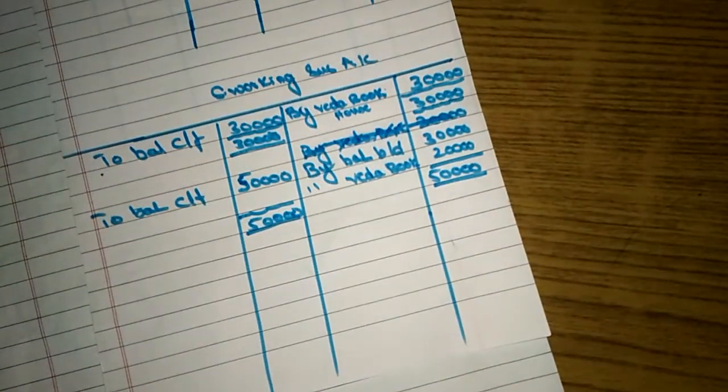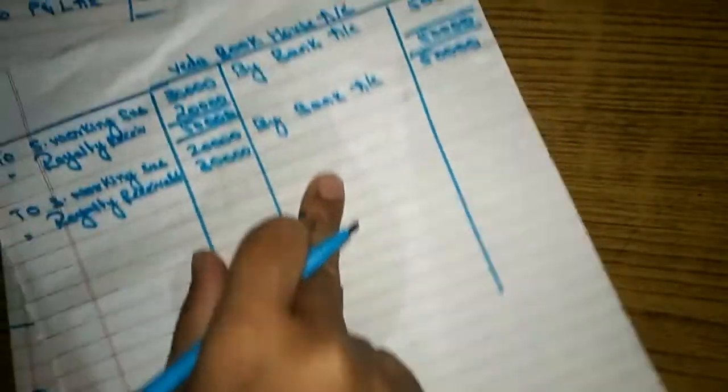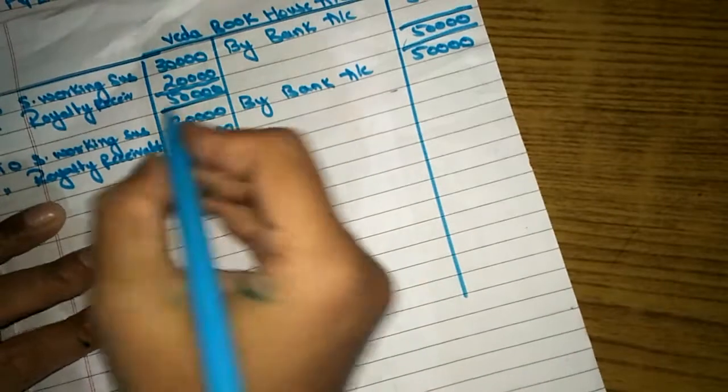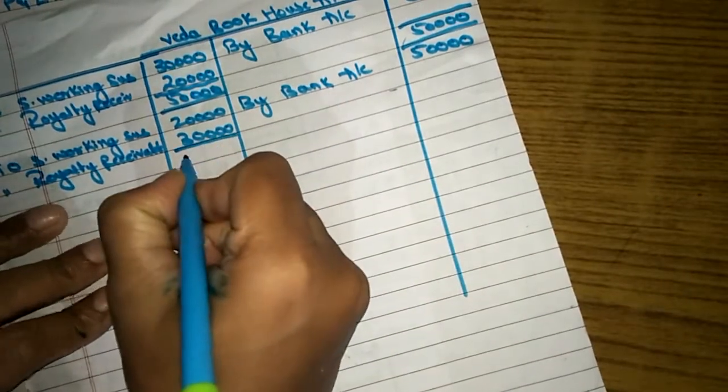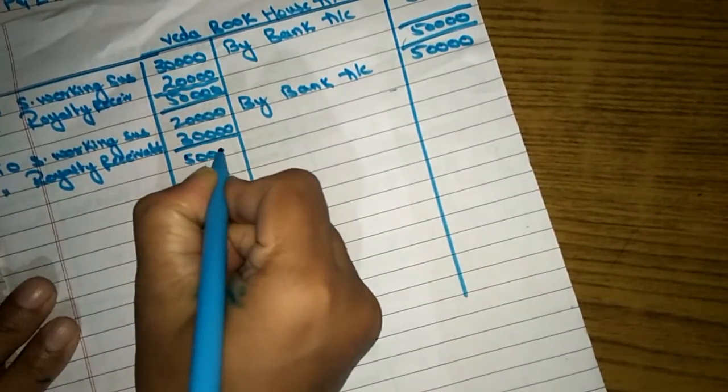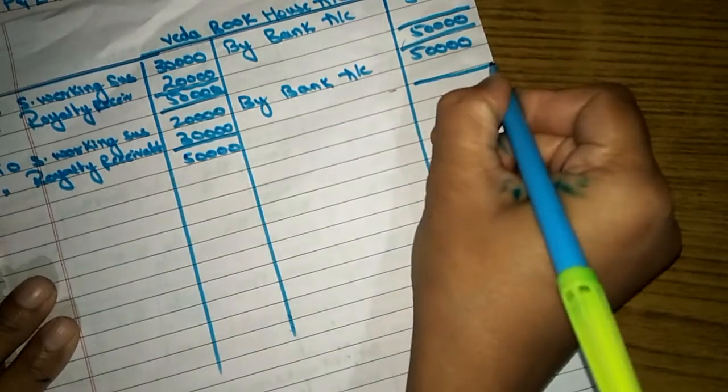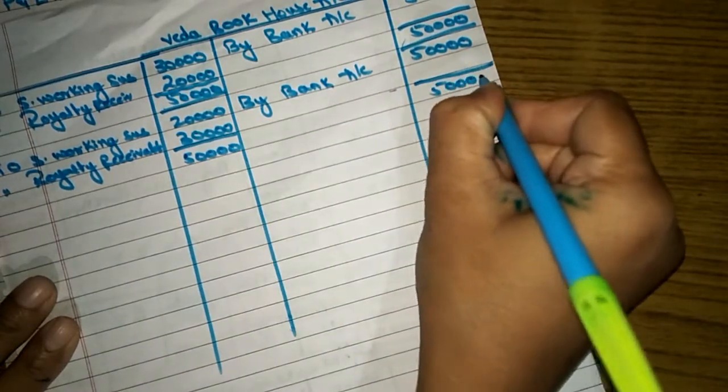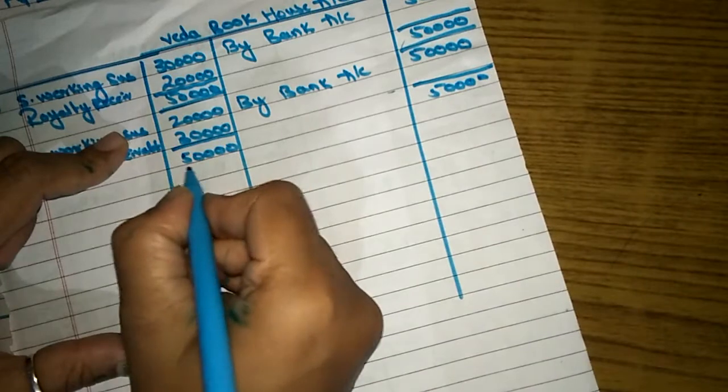Okay. Then we need to close the Veda Book House account also. Both sides are equal, 50,000.